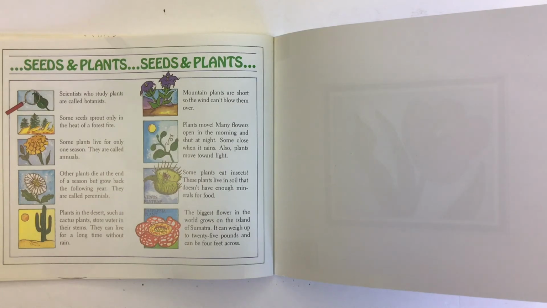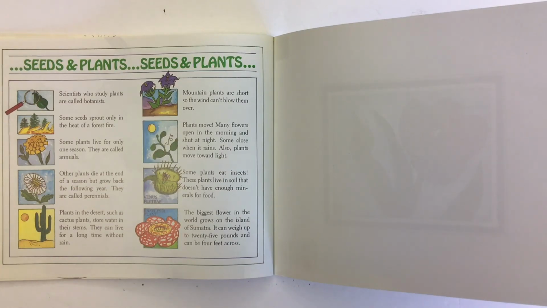Mountain plants are short, so the wind can't blow them over. Plants move. Many flowers open in the morning and shut at night. Some close when it rains. Also, plants move toward light. Some plants eat insects. These plants live in soil that doesn't have enough minerals for food. The biggest flower in the world grows on the island of Sumatra. It can weigh up to 25 pounds and can be 4 feet across.